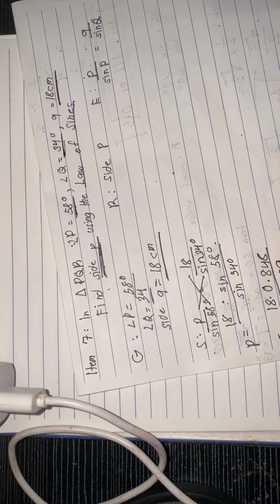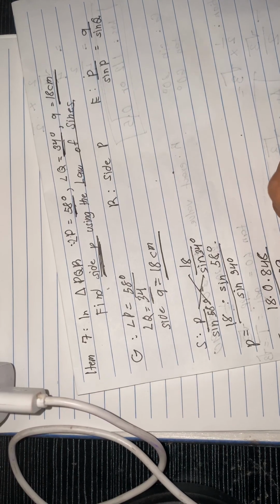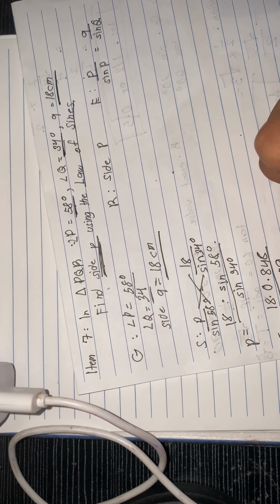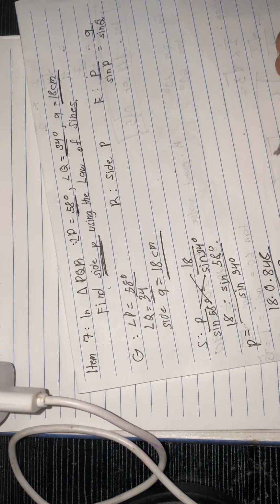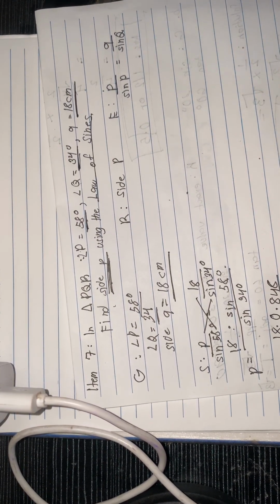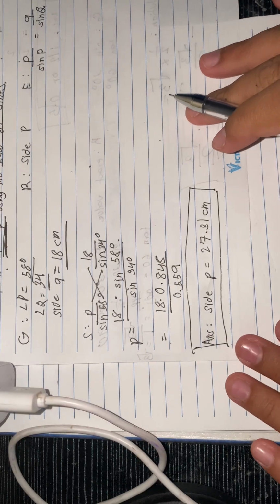So the answer is side P is equal to 27.31 centimeters. I solved it using a calculator. So this is the final answer, guys.